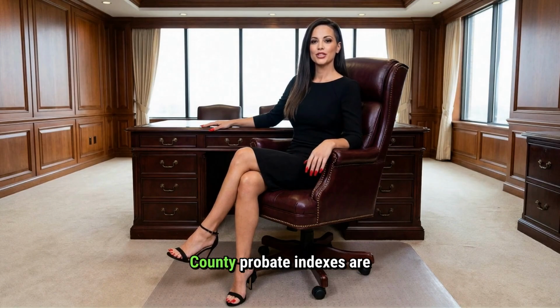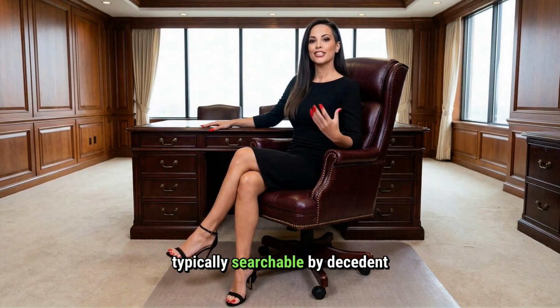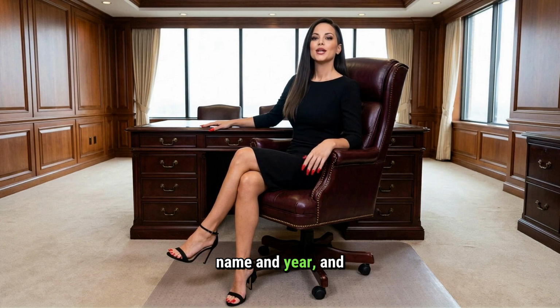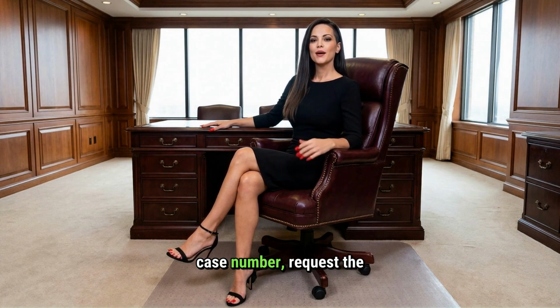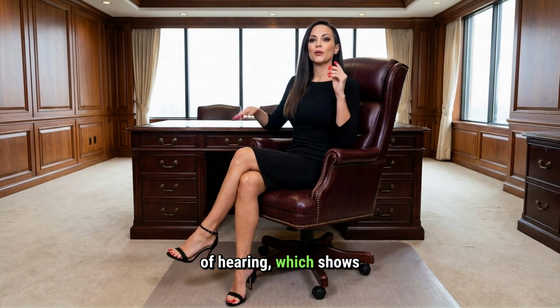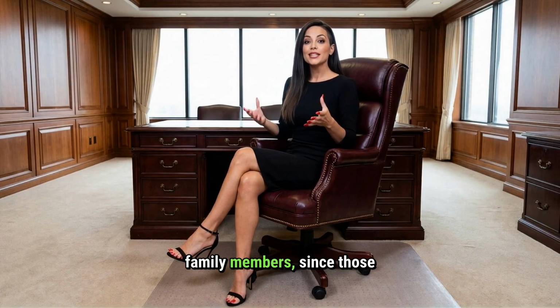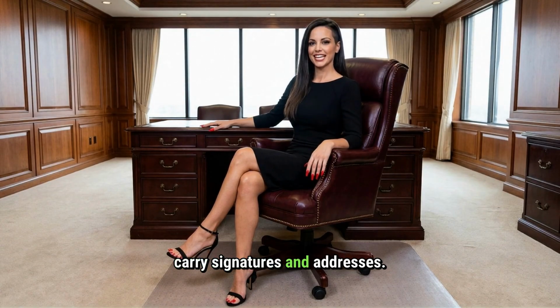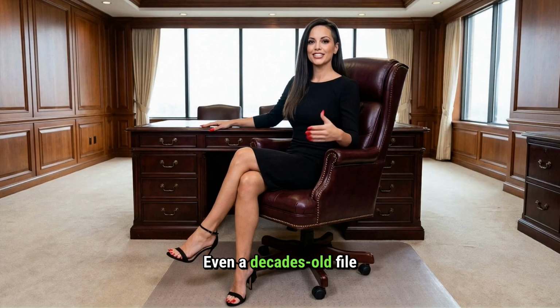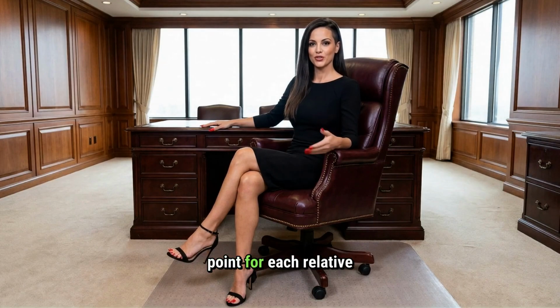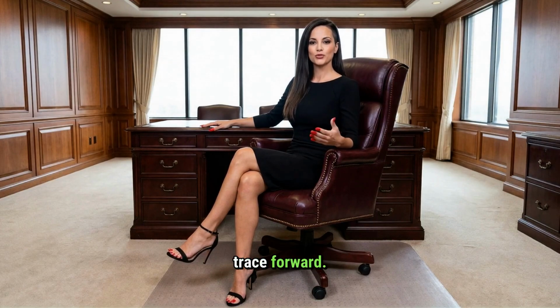Start with the index rather than the file. County probate indexes are typically searchable by decedent name and year, and many are now online. Once you find a case number, request the petition, which names the heirs, and the notice of hearing, which shows where each was served. Look also for renunciations and waivers signed by family members, since those carry signatures and addresses. Even a decades-old file gives you a fixed point for each relative that you can then trace forward.